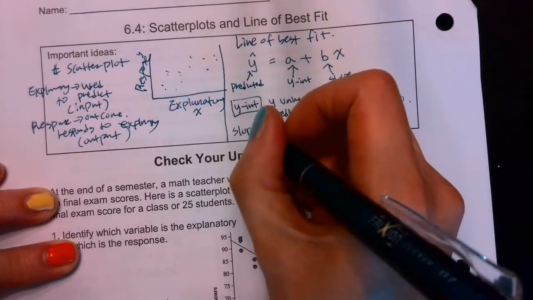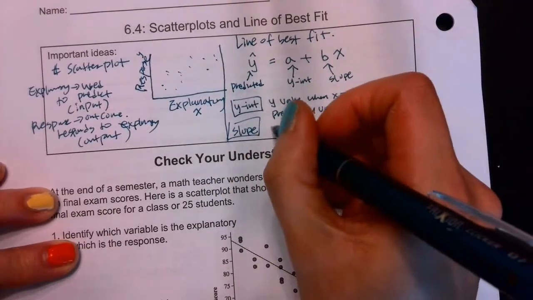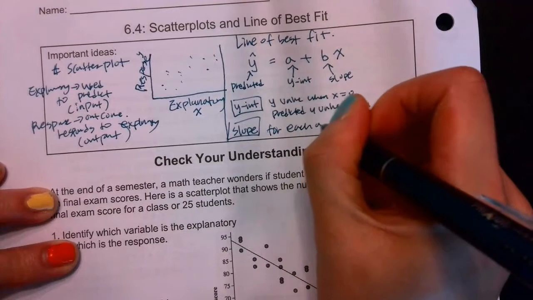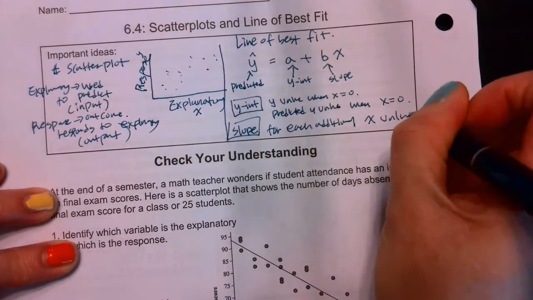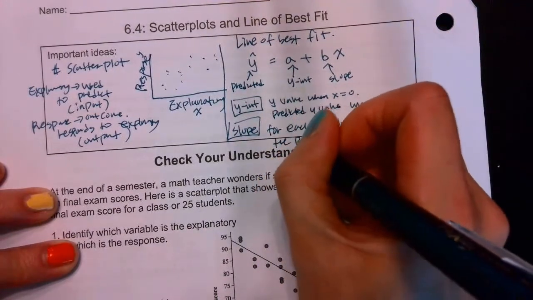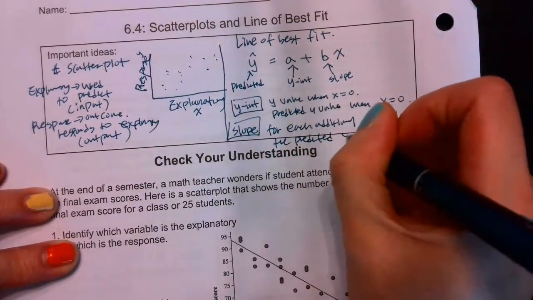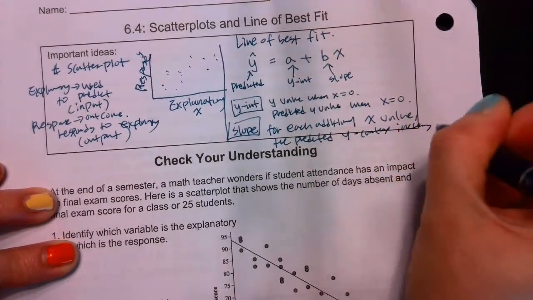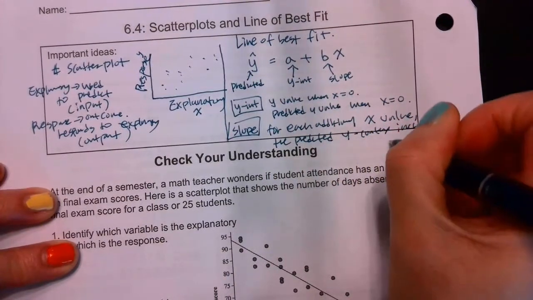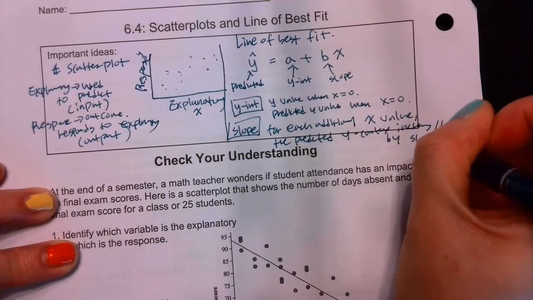What about the slope? What is the slope? Slope is, for each additional x value, the predicted y value increases or decreases by the slope.